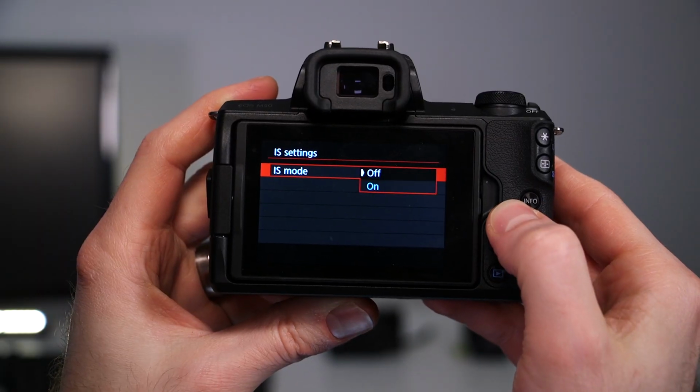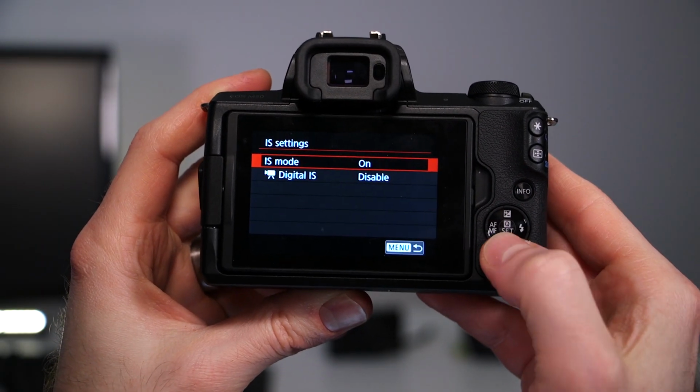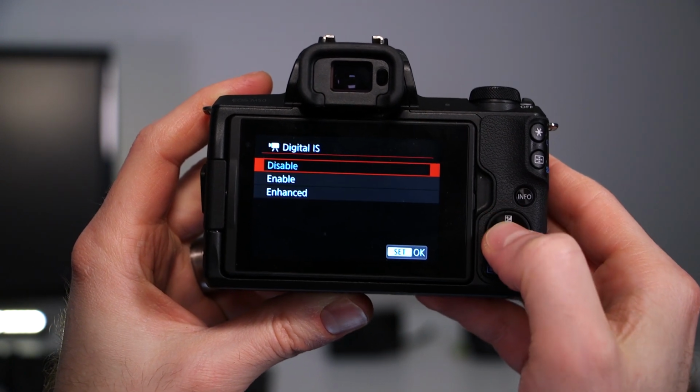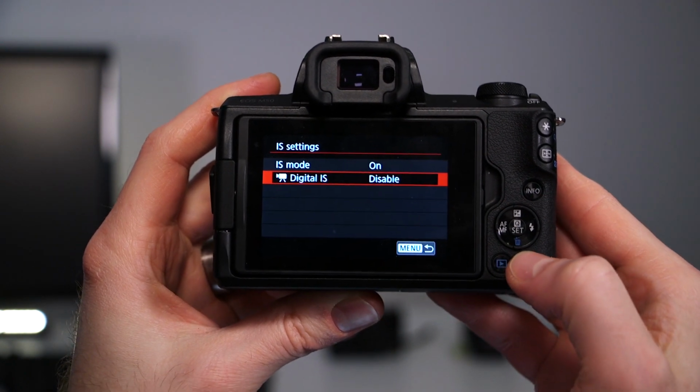Basically what this setting is saying, do you want to use the image stabilization that's built within the lenses? Because some lenses don't have an option to turn it on or off. So if you wanted to, you could turn that off. And then down below that is digital IS, which is what is inbuilt inside the camera. It's digital. So you can either disable that, enable it, or use enhanced.